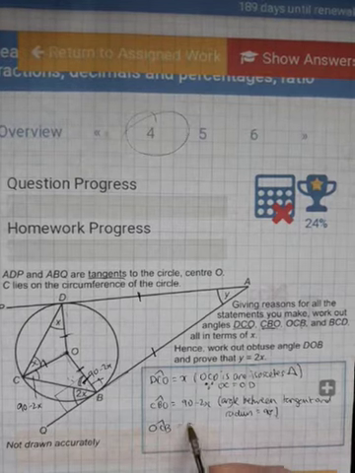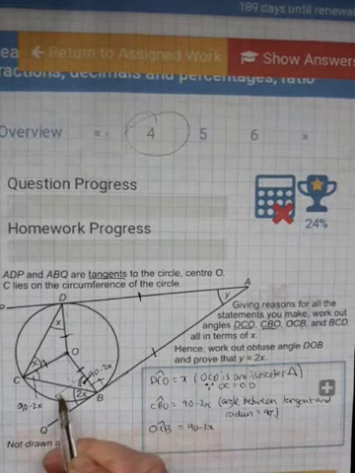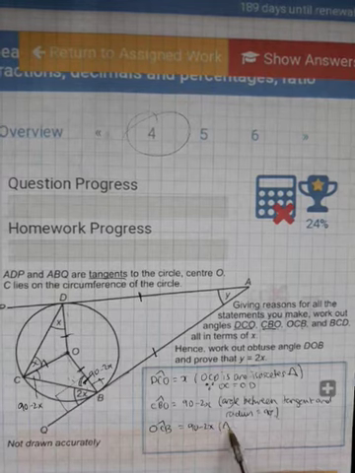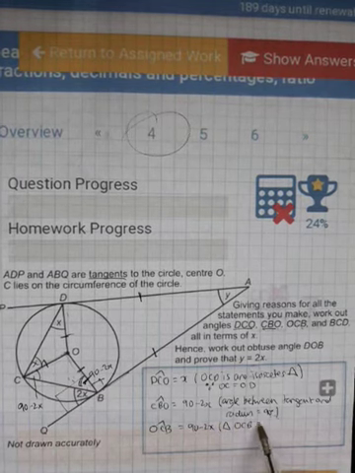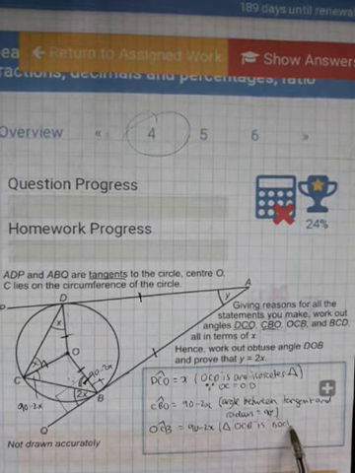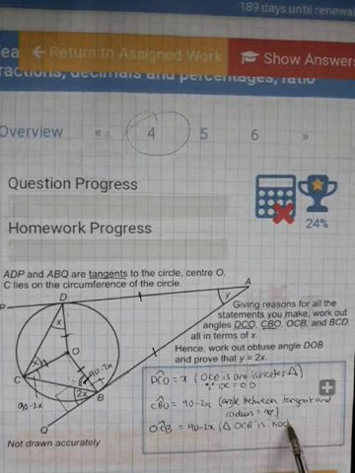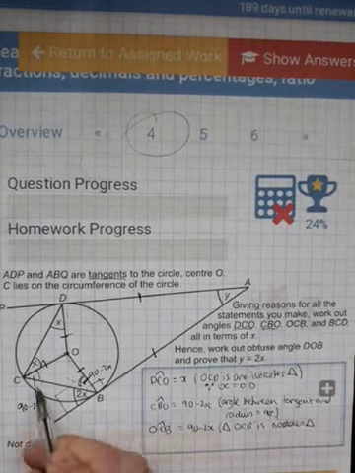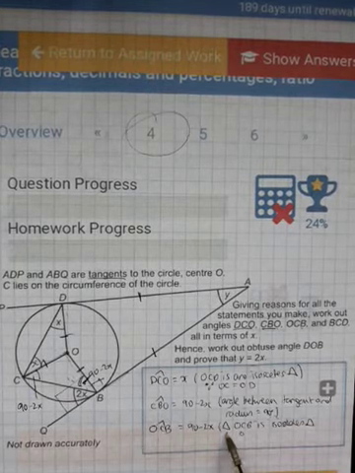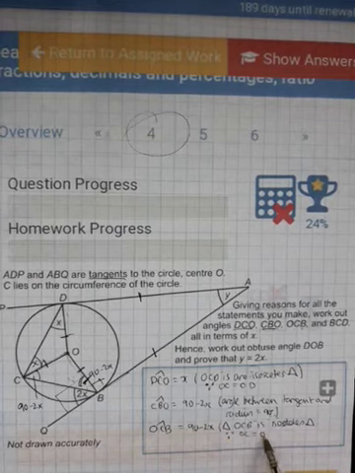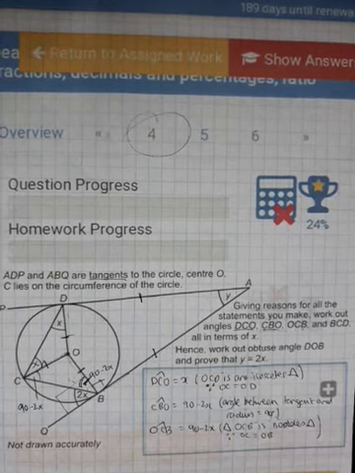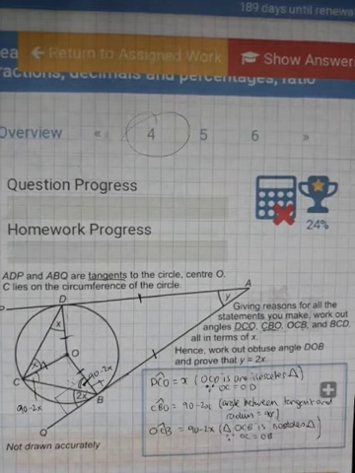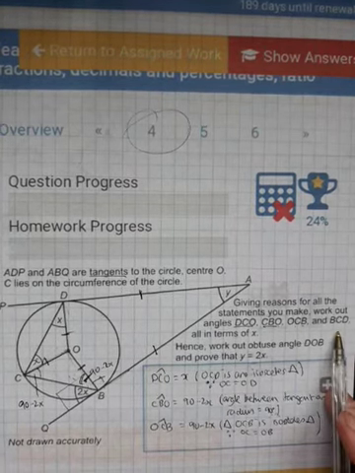OCB is also 90 minus 2x, and you can say triangle OCB is isosceles triangle. Okay, again, we've got OC equals OB here because OC equals OB. Okay, right. Now, what else do we need to know?